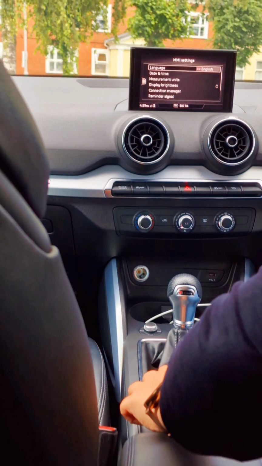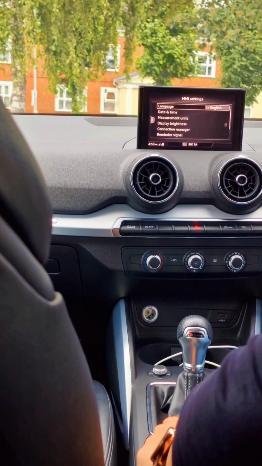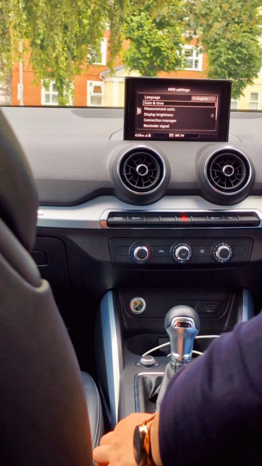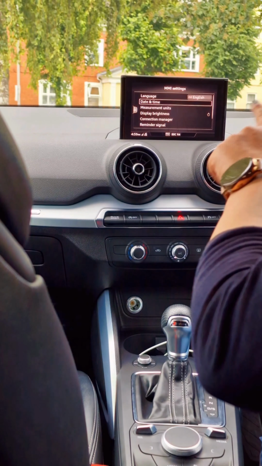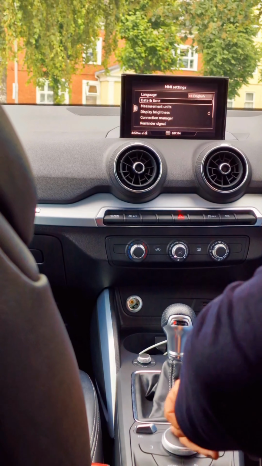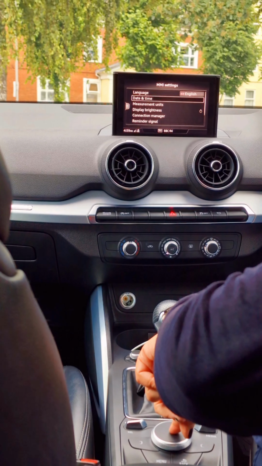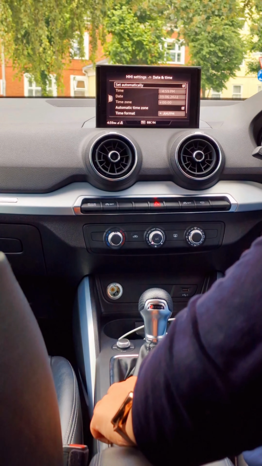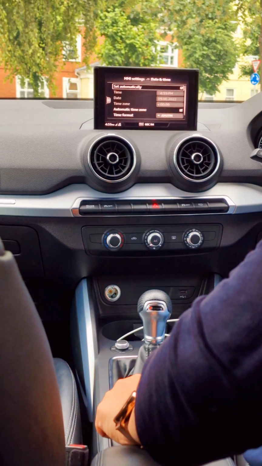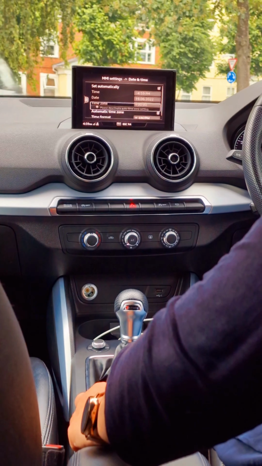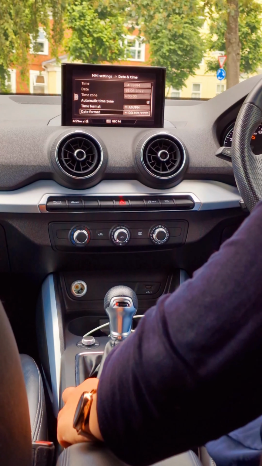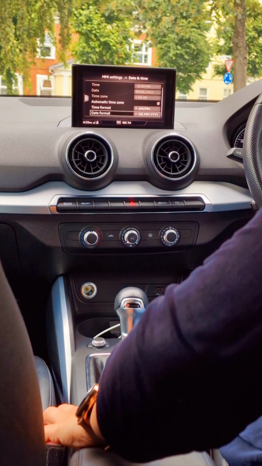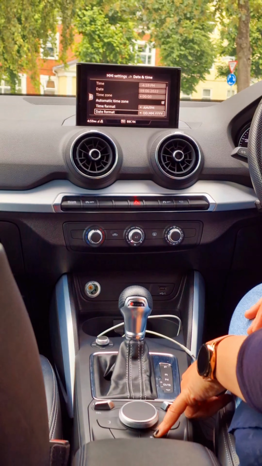So let's go to the settings. Now we are under the MMI settings. As you see, the first one is language. The language defaults to English, and again, you can change it to the language that you prefer. And now it's the date and time setting. The date and time is set automatically, depending on your time zone. If you need any changes, obviously you can change them by clicking the center button. Now we're clicking back to go to our settings screen.